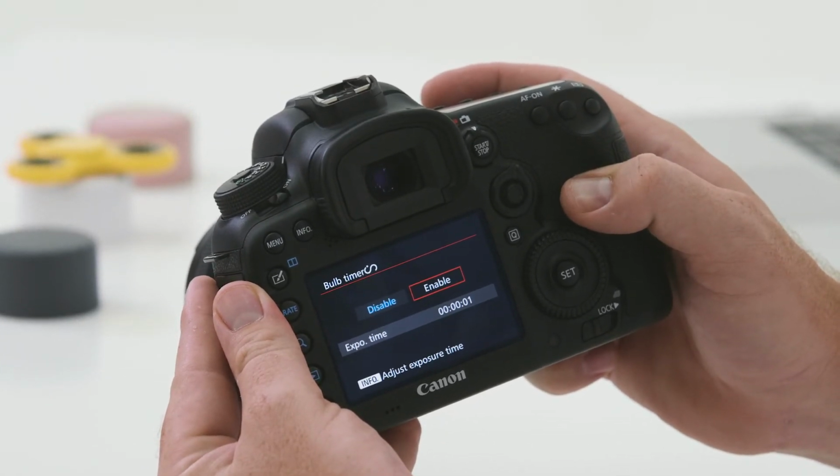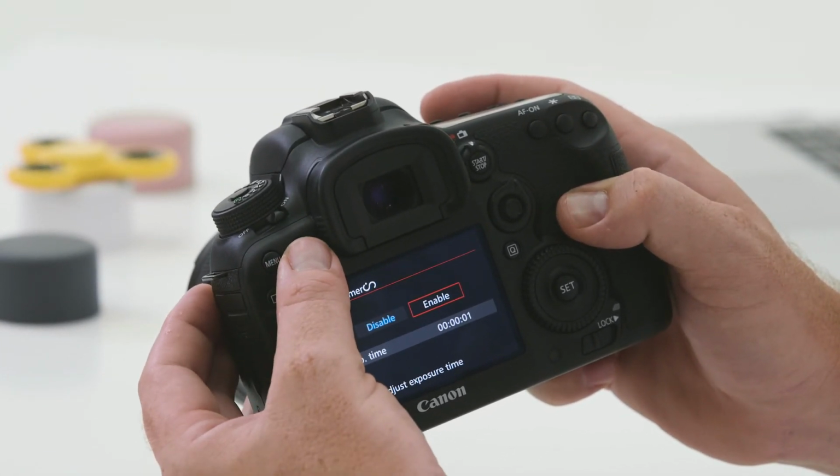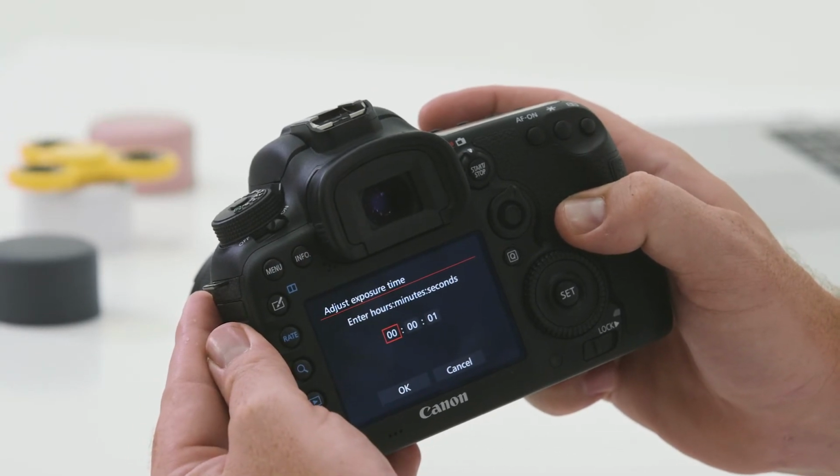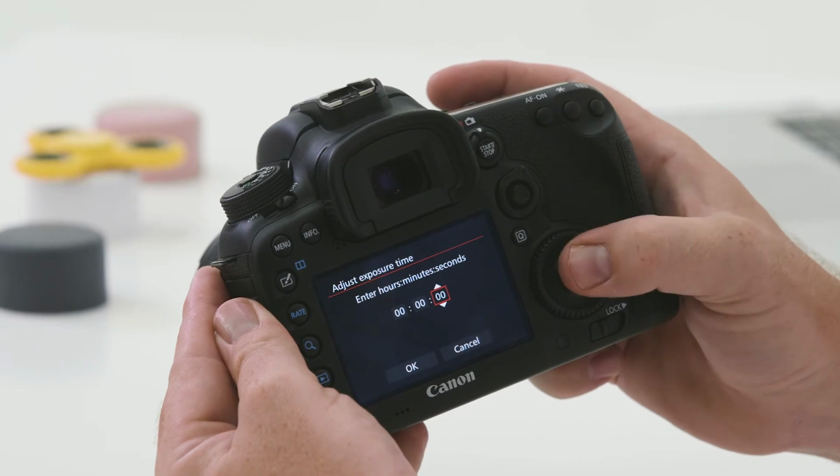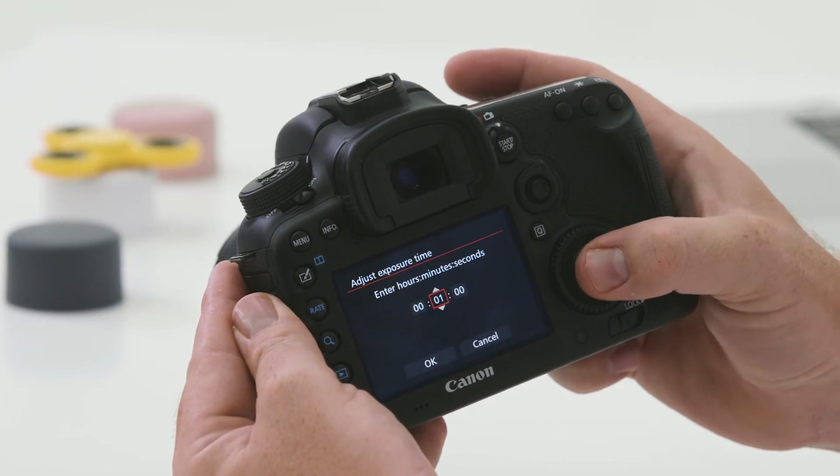Before I hit OK one more time, I have the option to push the info button and change the length of time of my timer. So let's change this to a minute. I can go anywhere up to multiple hours, minutes and seconds. Once I've got to my desired time, I come down, press OK to confirm. You'll now notice in the menu it has bulb timer set to 1 minute.